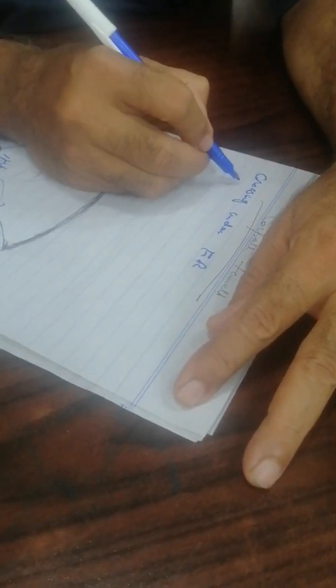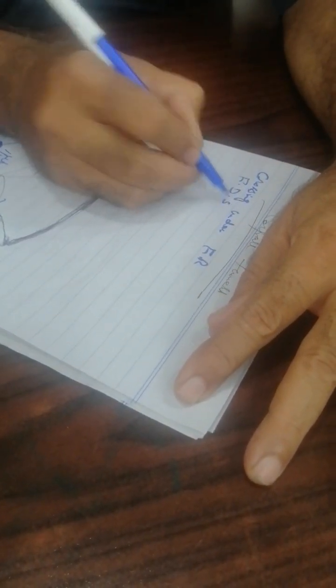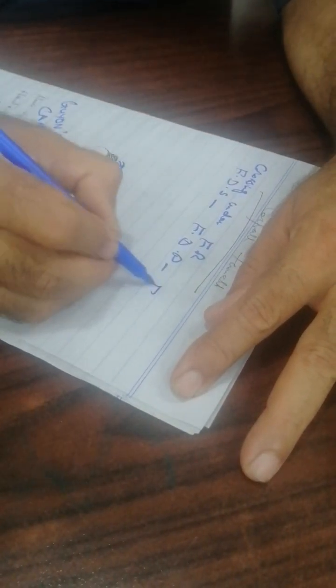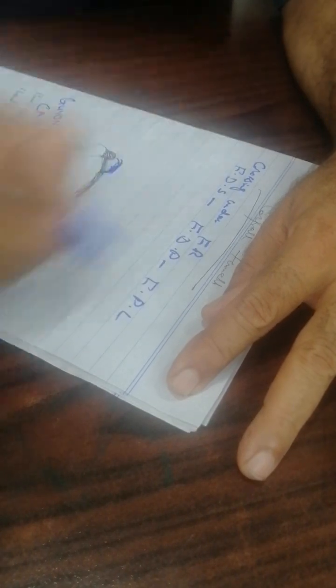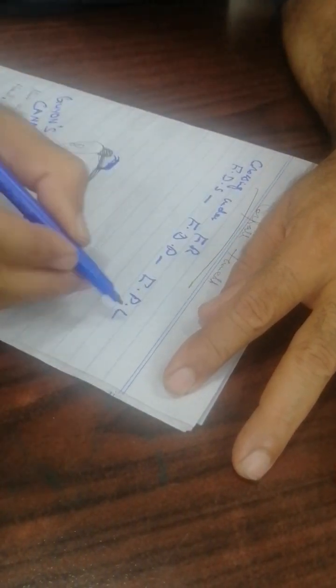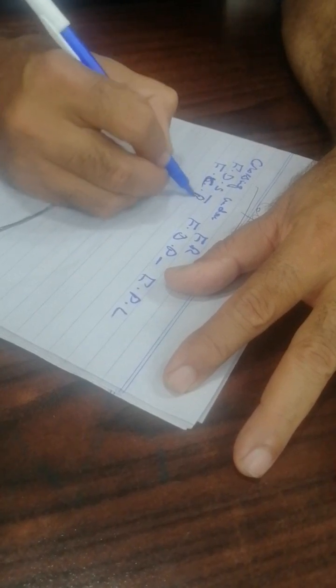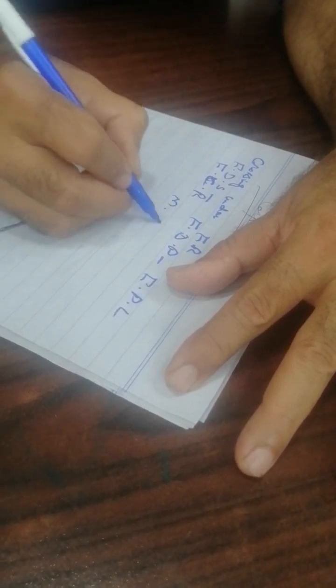Flexor digitorum superficialis, flexor digitorum profundus, and flexor pollicis longus are in the same group, the digits. And then the separate muscle is flexor carpi radialis. And then we have the median nerve.